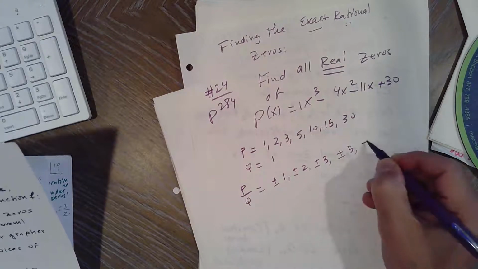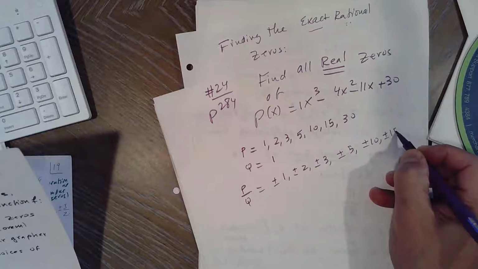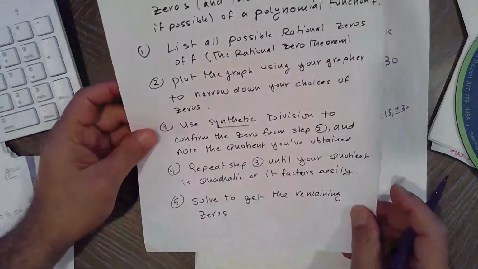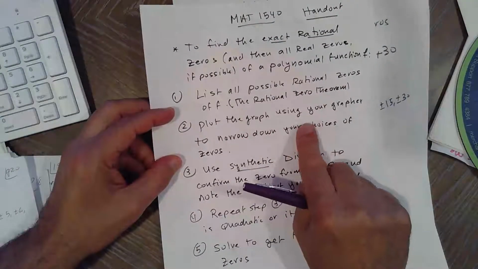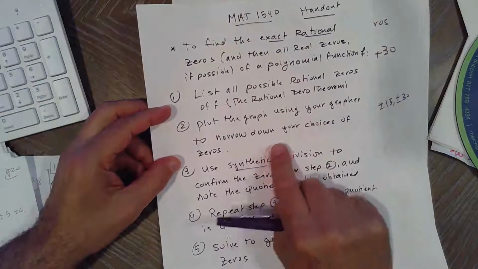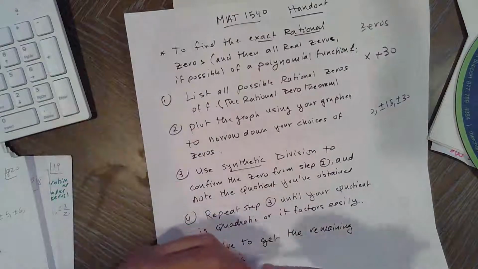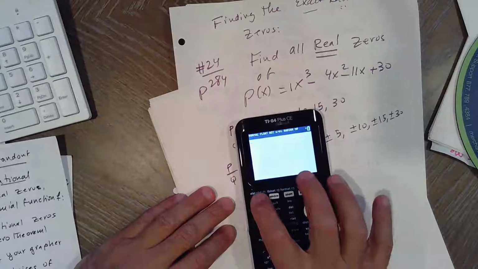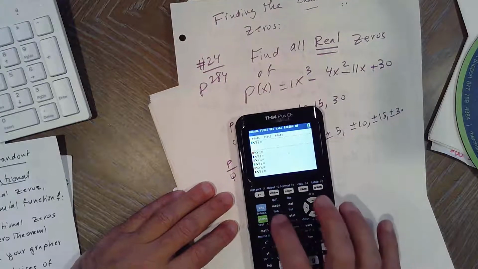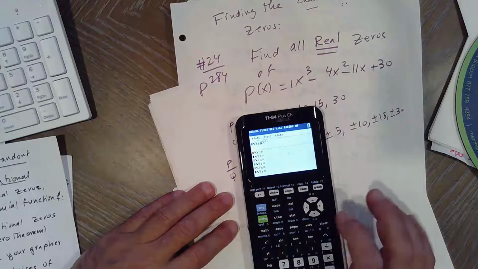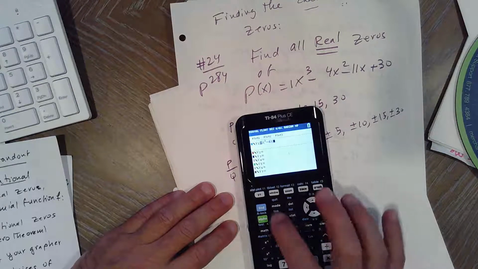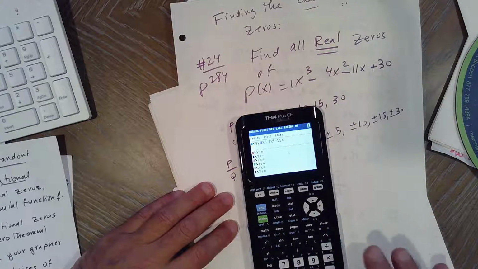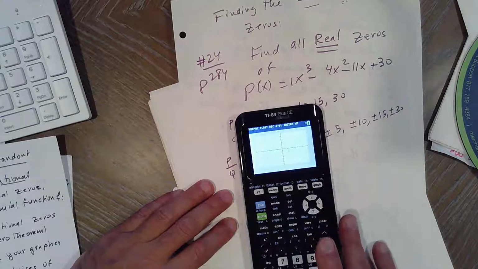So there's a lot to check. So that's no good. But we want to narrow that down since we're allowed to use technology. So we're going to plot the graph and use your grapher to narrow down your choices of zeros. So if you look at the graph, x to the power 3 minus 4x squared minus 11x plus 30, and then graph it.